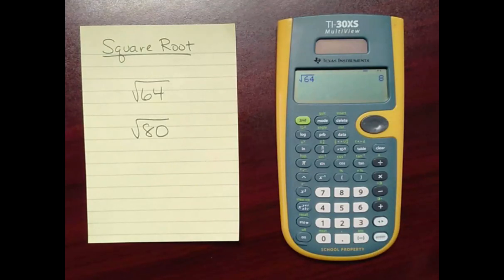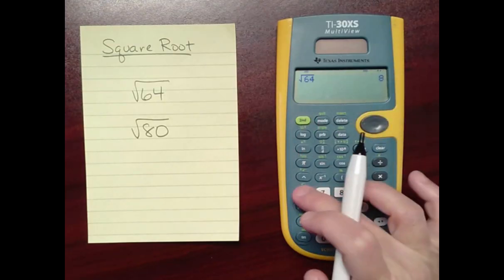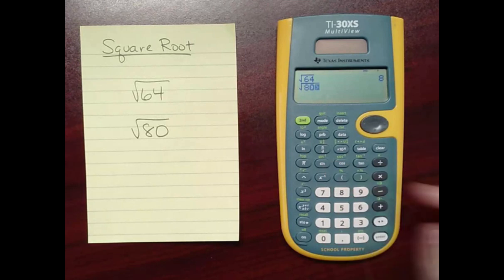If we want to take the square root of 80, we'll do second, our square root symbol, and put 80. We're going to move out and hit enter. The calculator will simplify the square root to 4 times the square root of 5, but that doesn't give us a decimal answer, and sometimes we will need that approximation using the decimal.